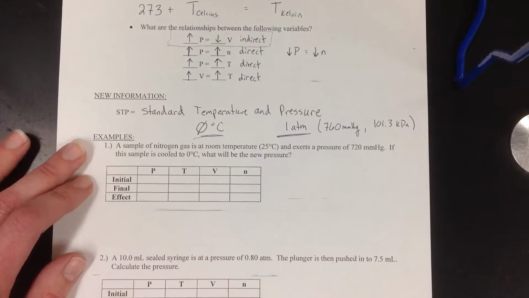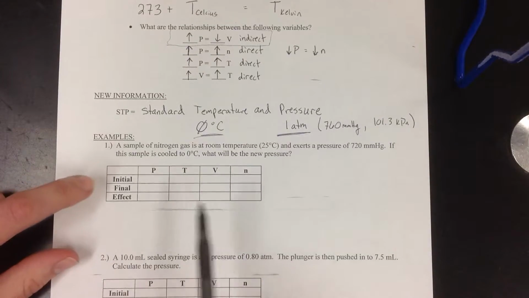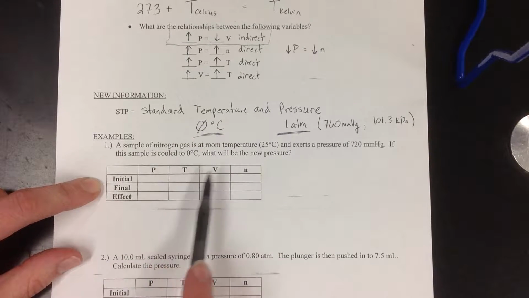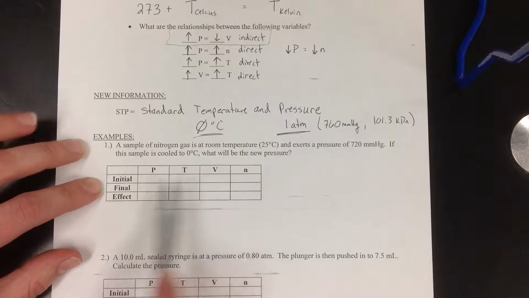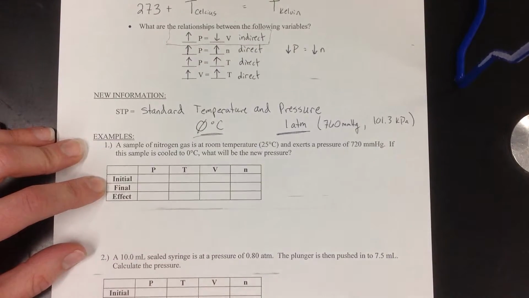Now, how can we use this information to actually calculate these values? A few examples. So first, let me talk about this chart. This chart gives all four of your variables: your pressure, temperature, volume, and your amount of gas. There is an initial condition, so this is the starting amount.